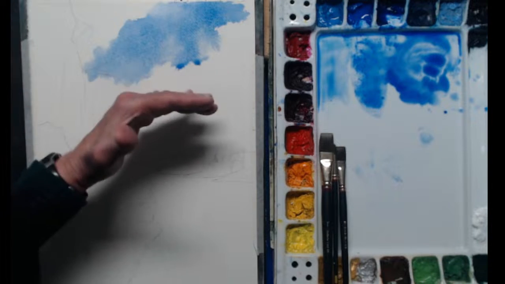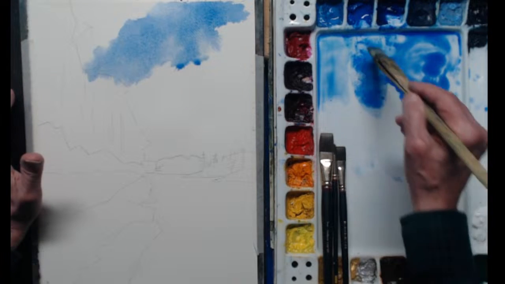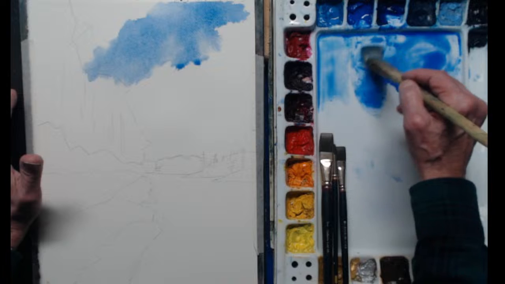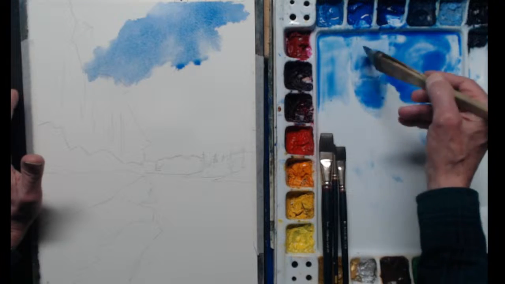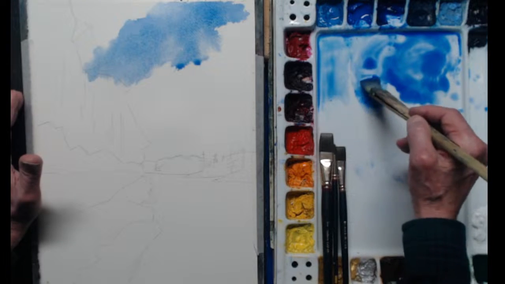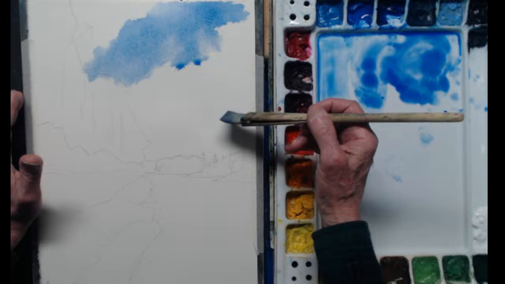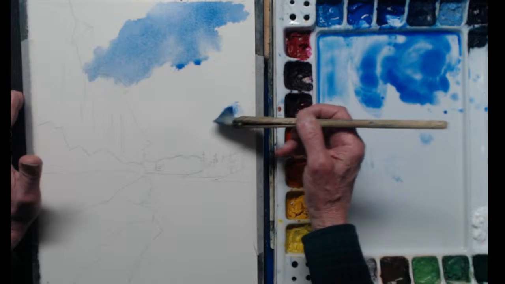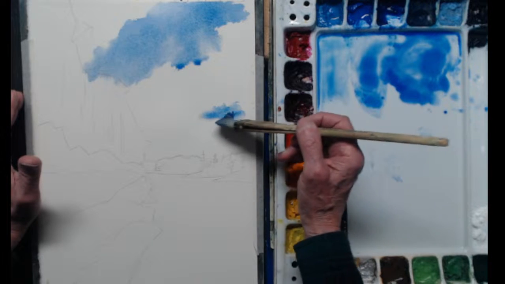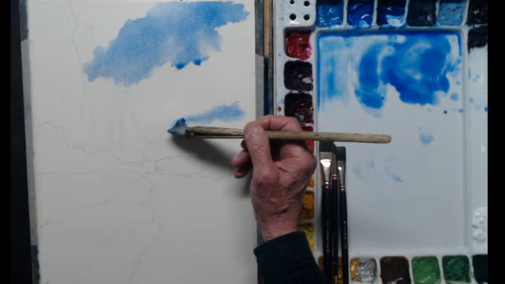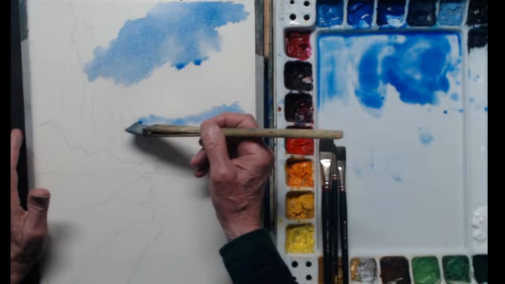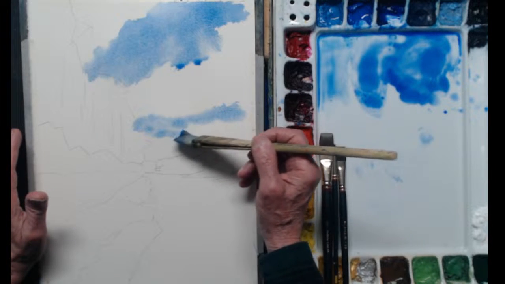Now, as I come down lower in the sky, I'm going to change my color. I'm going to go into a little bit of Cobalt Blue, which will be a lighter blue, but a different value. So I'm going to come in here and do another little patch of blue across here that will take it into the tree line over here.